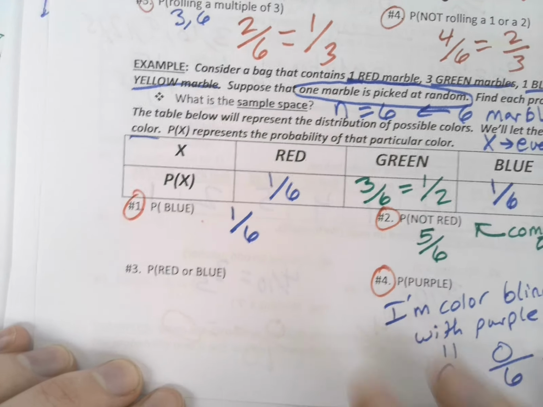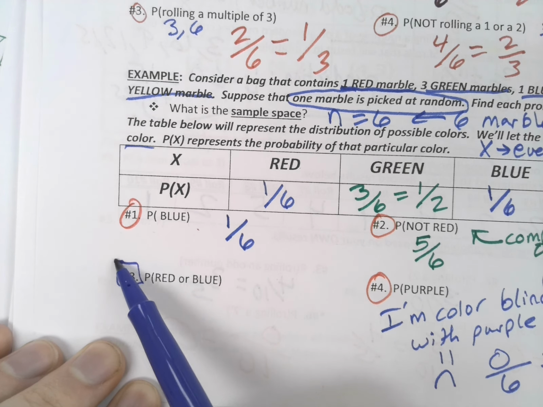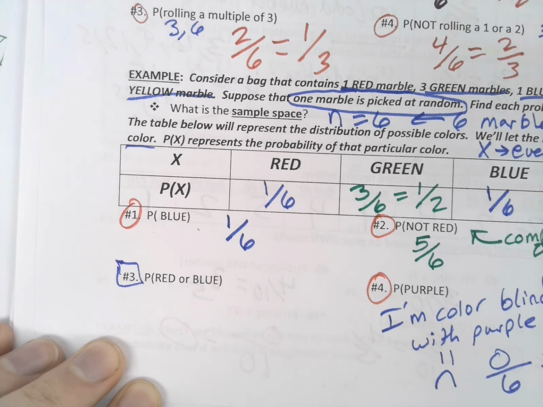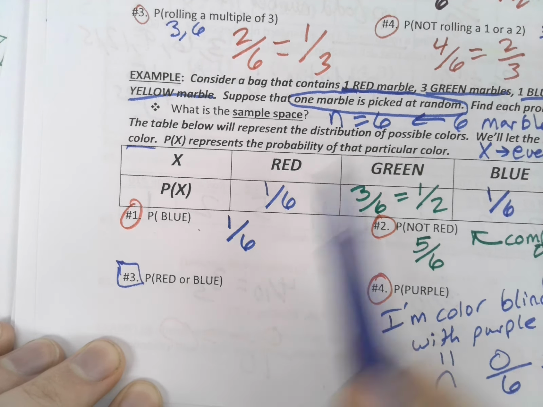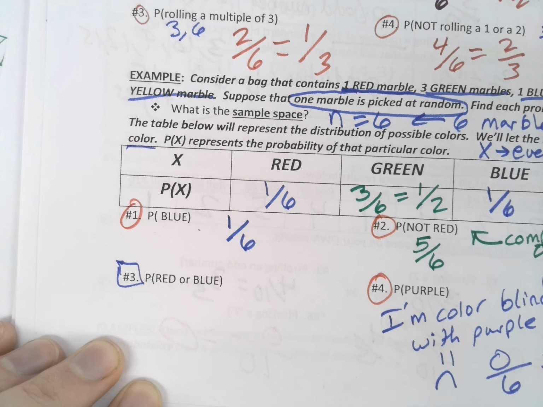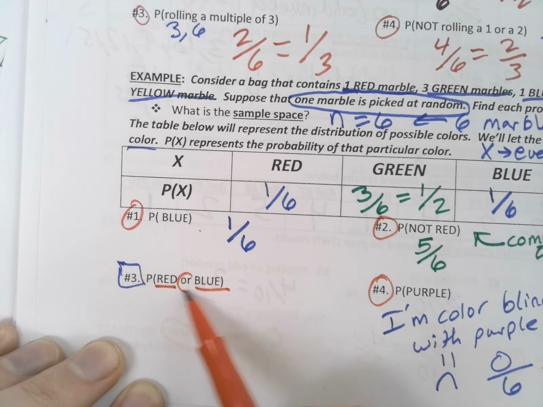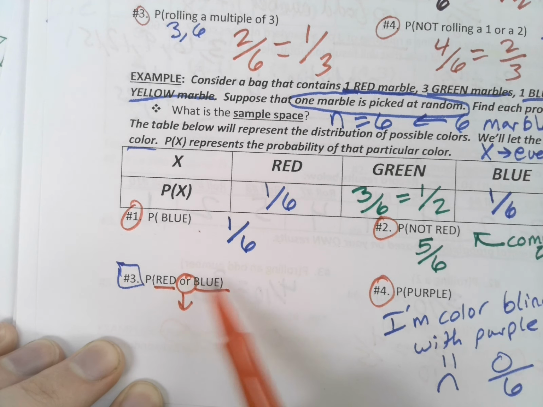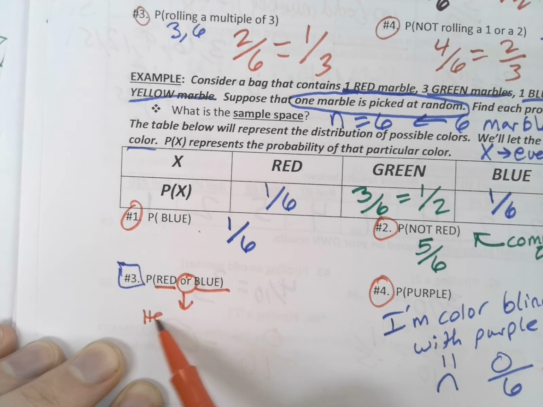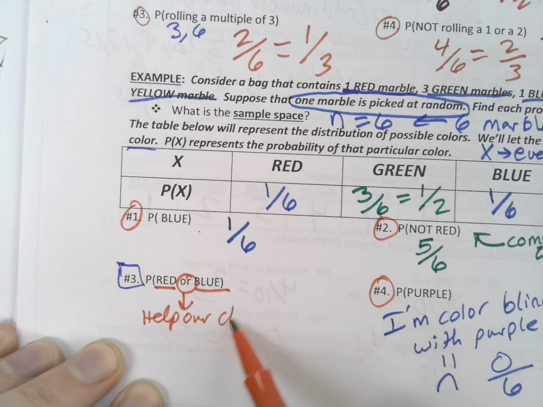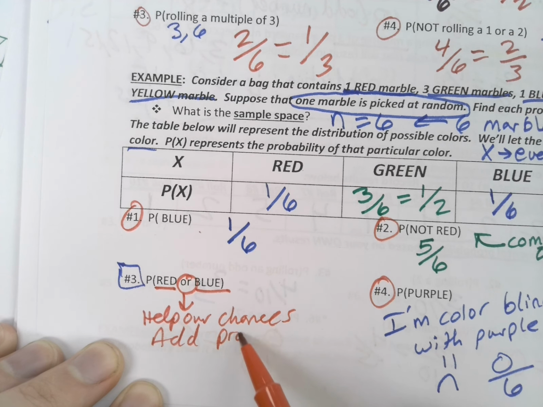And the reason it's going to get interesting is because I completely forgot to take care of number 3. So that's interesting. How about the probability of red or blue for this marble problem? Now, guys, here's where we introduce a little bit of algebra. Red or blue, that word or means we're cool with getting either of them. And if we're cool with getting either of these, that's going to help our chances. In other words, we're going to add probabilities.